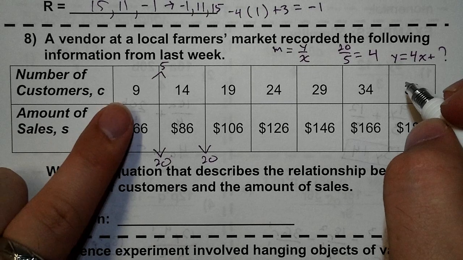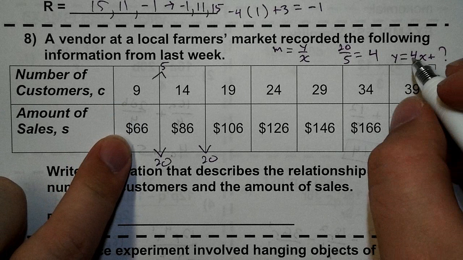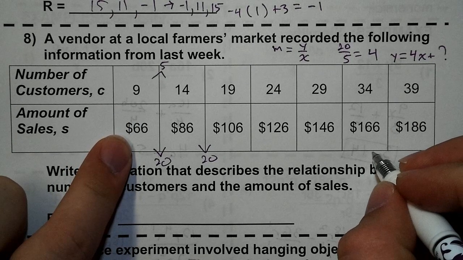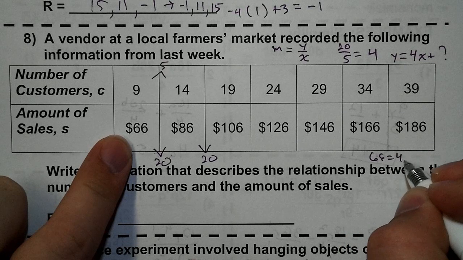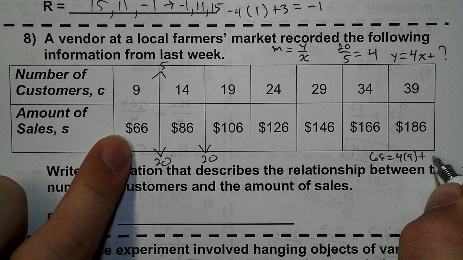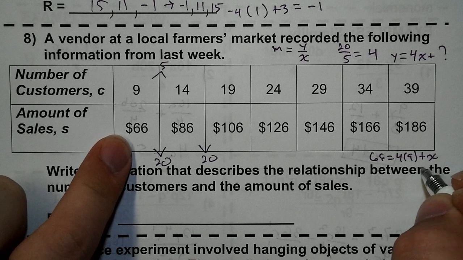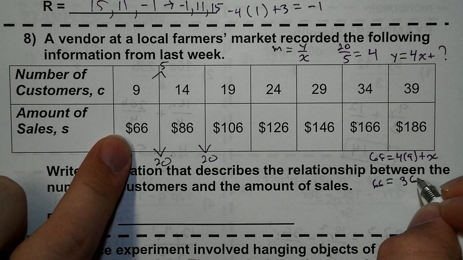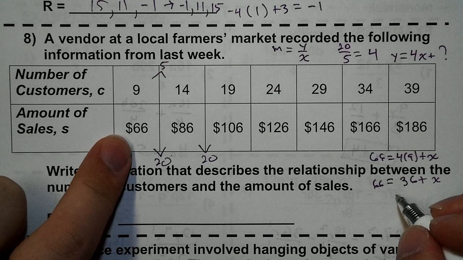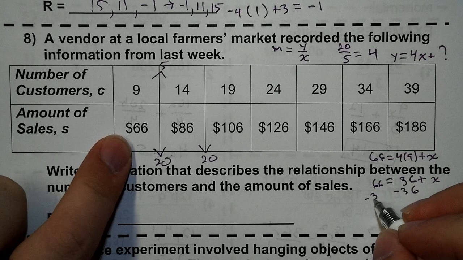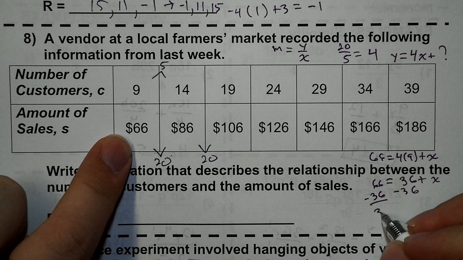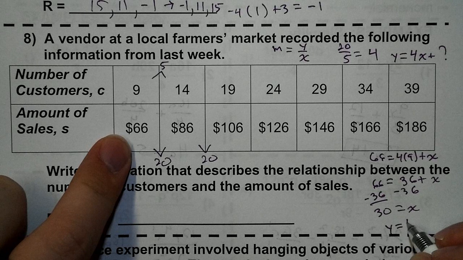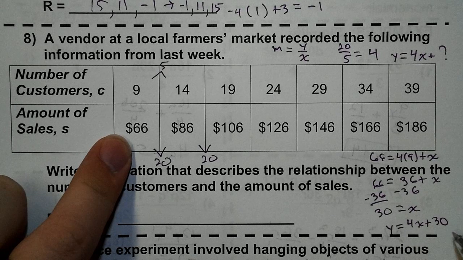Well, if I plug in 9 for x, I should get 66. So let's do that. 66 would equal 4 times 9 plus some number. Let's just call it b. 4 times 9 is 36. When we subtract 36, we'd get 30 left over. So it would be y equals 4x plus 30.